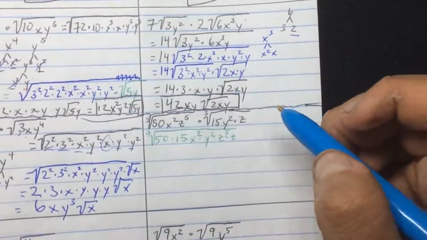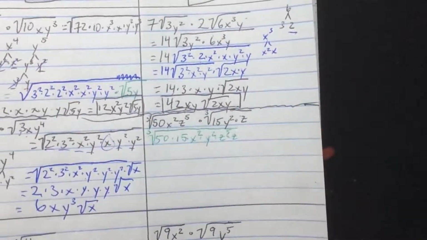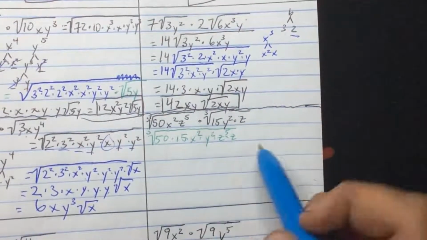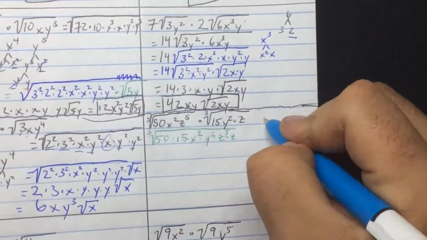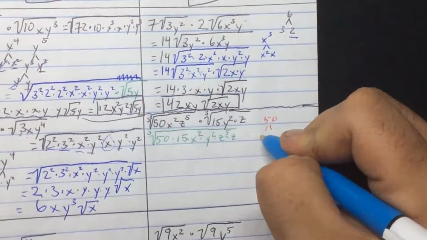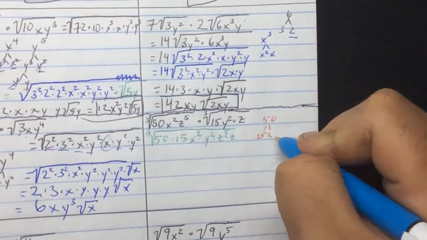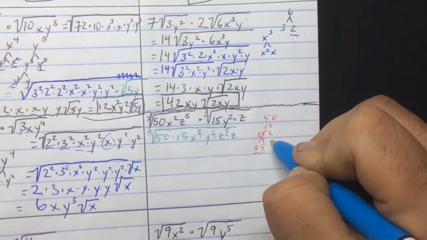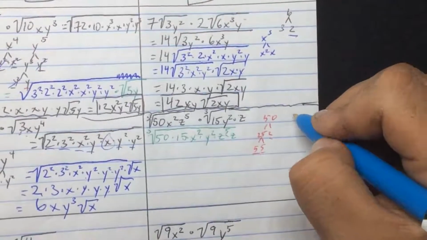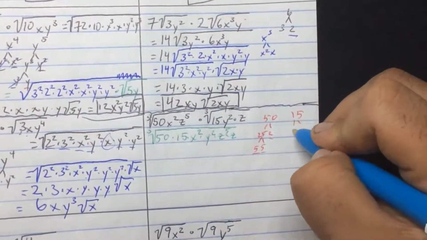Alright, so now we can go ahead and combine everything. Well, I guess we should figure out a little side note on this one. So 50 is actually 25 times 2, and 25 is 5 times 5, so our 3 primes are here. And the next one, we have 15 is 5 times 3.